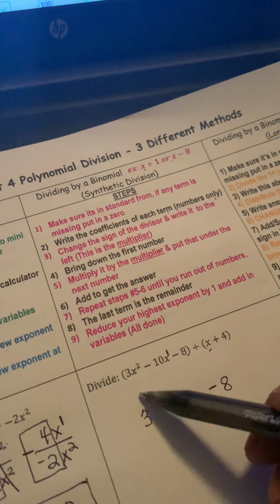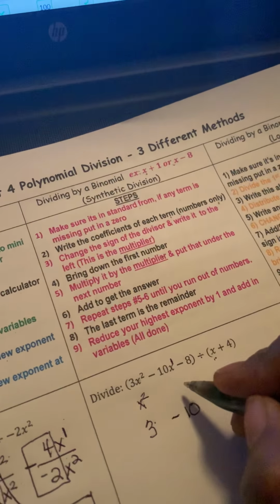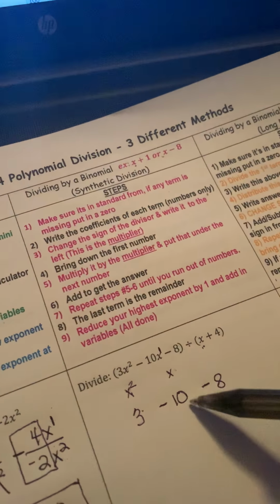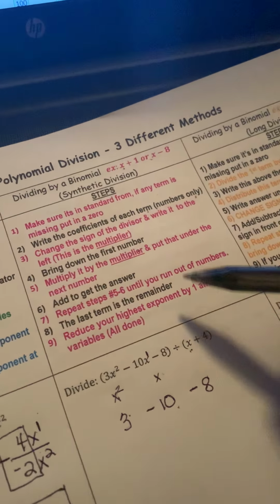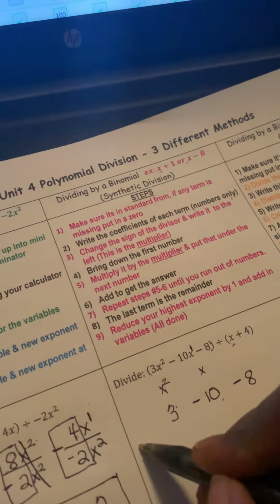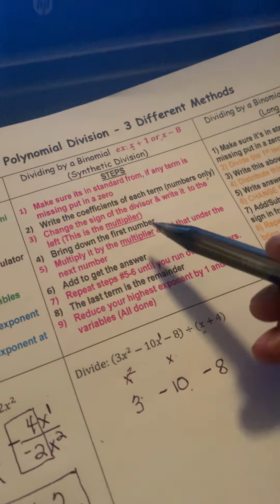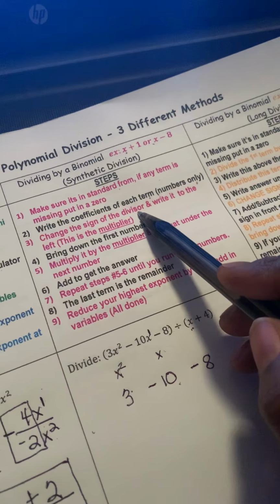So the coefficient for my x squared term was 3. My coefficient for my x term was negative 10. And then my coefficient for the last term, of course, doesn't have a variable. Now, to get the outside number, which is your multiplier, you're going to change the sign of the divisor.